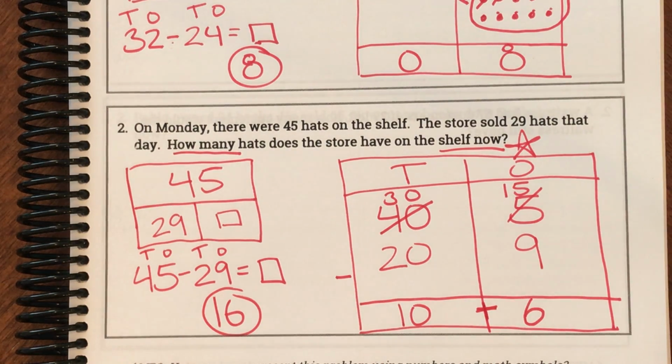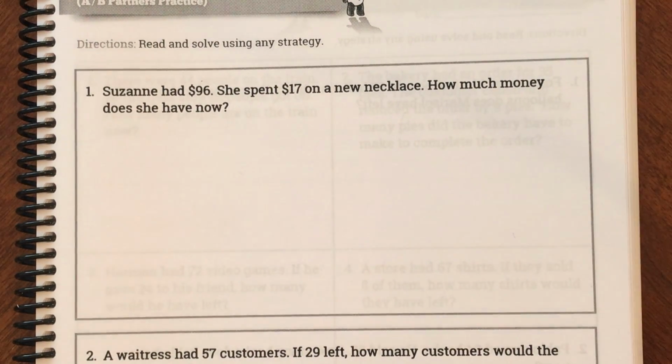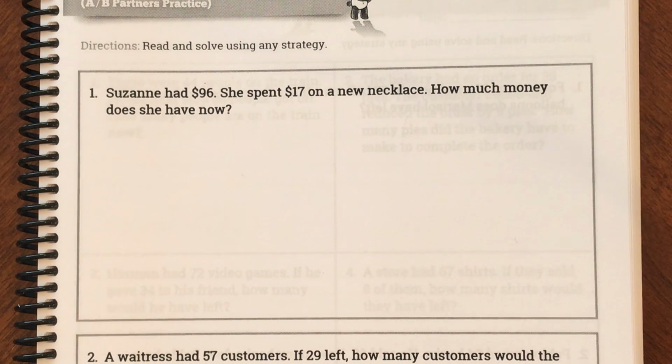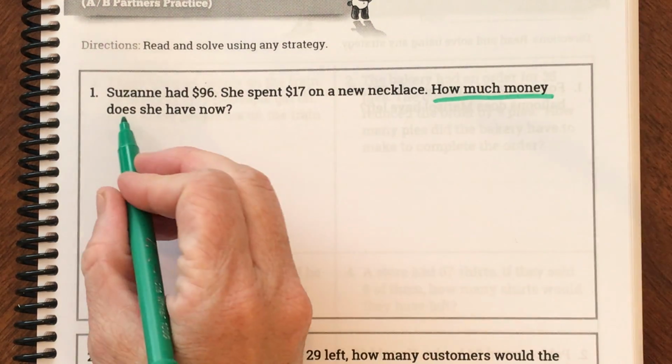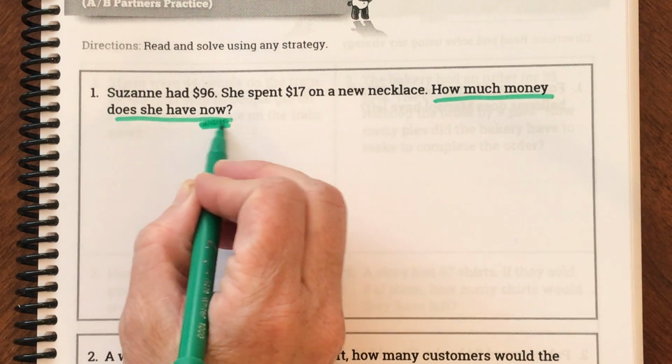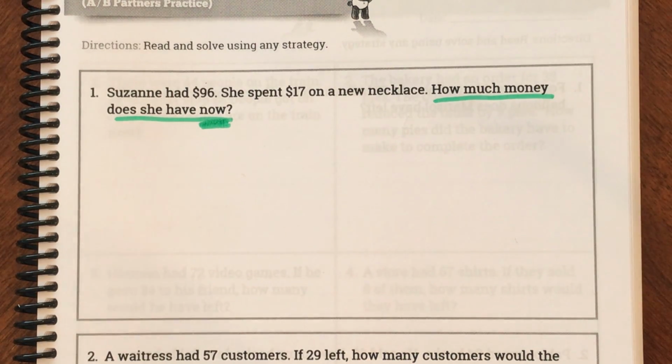Okay, so boys and girls, let's do some of these together. Okay, so we are on page 118 together, and here's our first problem. Our first problem says, Suzanne had $96. She spent $17 on a new necklace. How much money does she have now? Mainly now is our key word there, now.